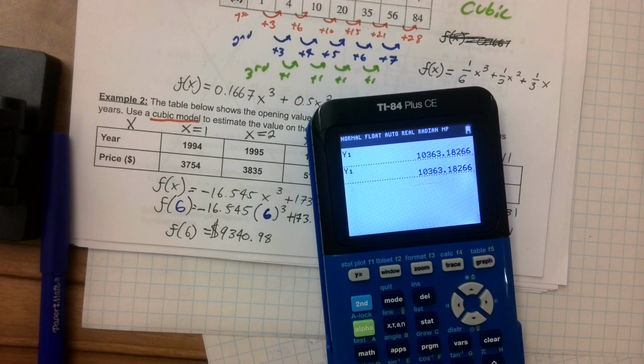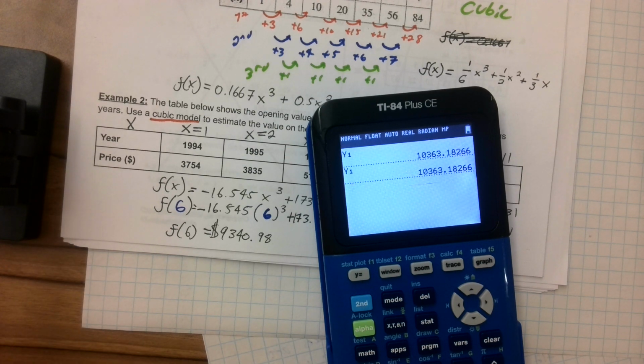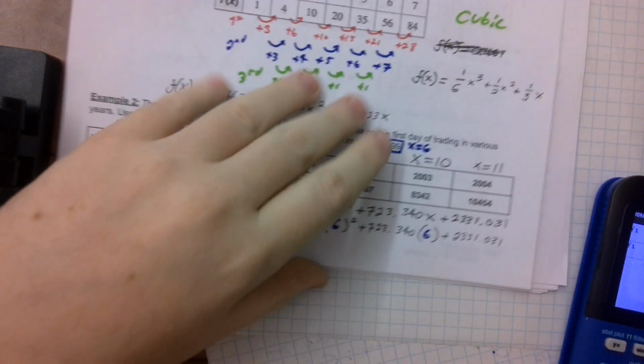With that said, everybody, that is the end of Unit 4. If you would like some extra practice, there is plenty in the back of your notes packet. However, that is it.